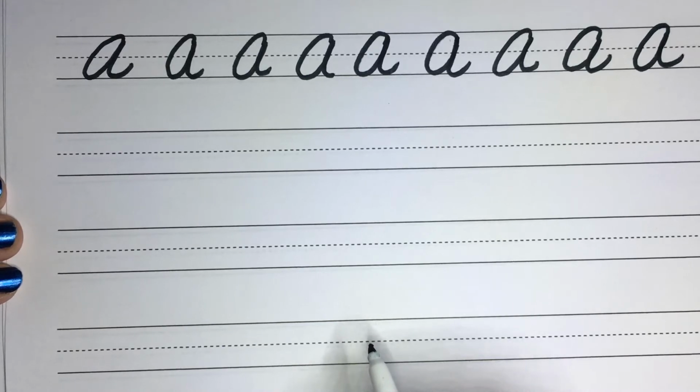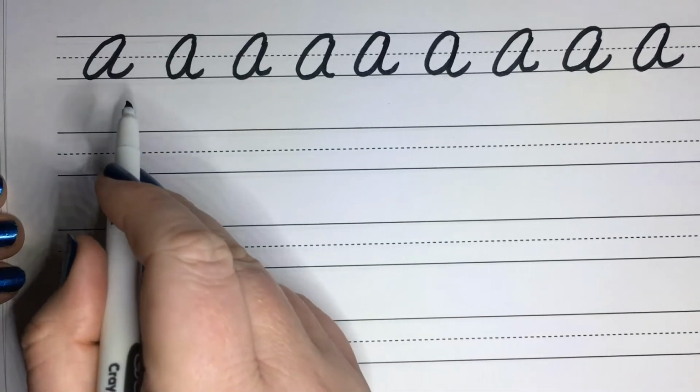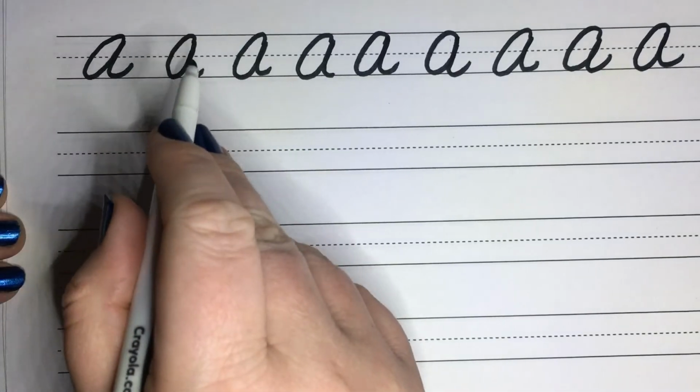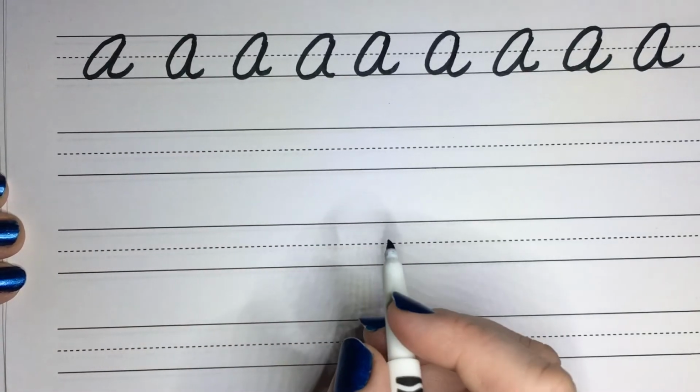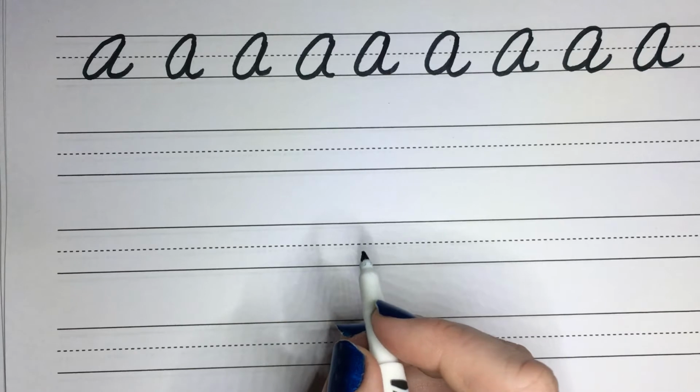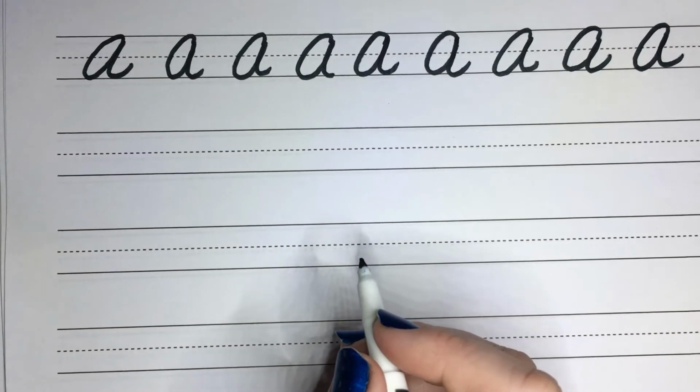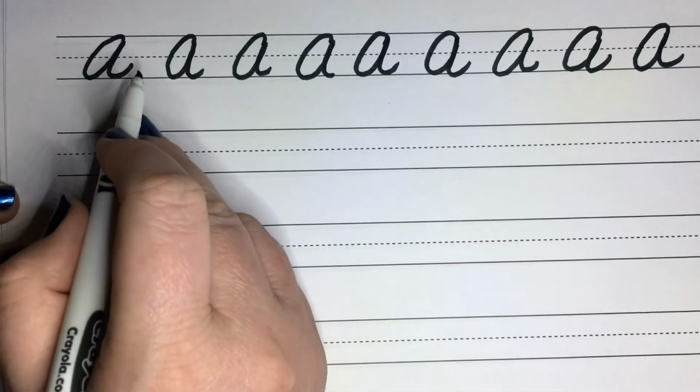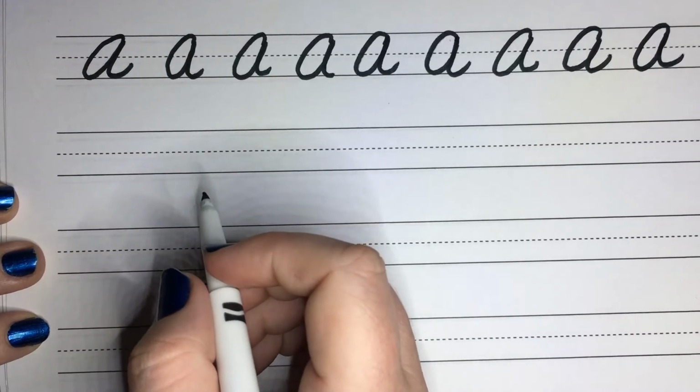Now you'll notice too with these uppercase letters that we're not having a lot of the swoop up motion at the beginning because we're not really connecting lowercase letters or even uppercase letters together. So you'll notice that their swoop is usually just at the end.